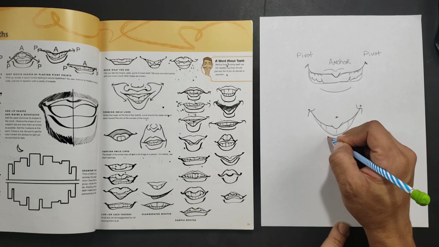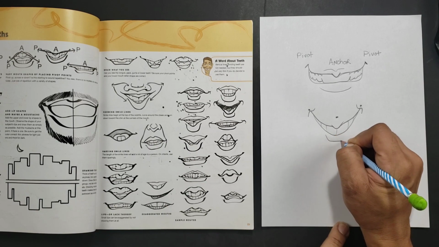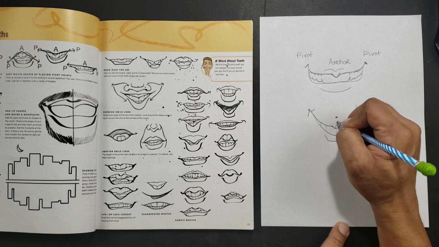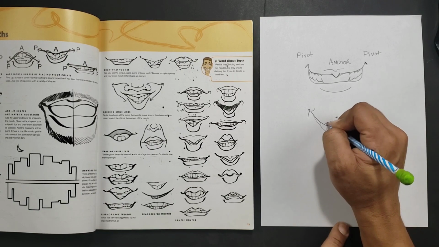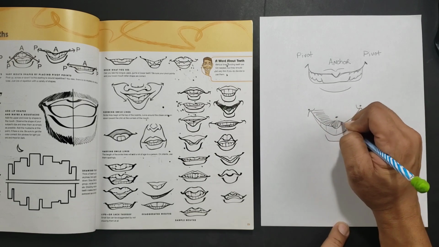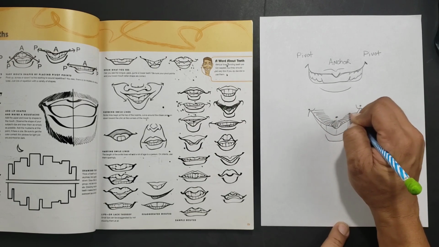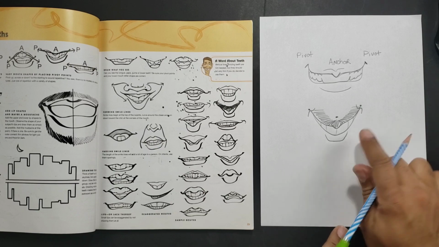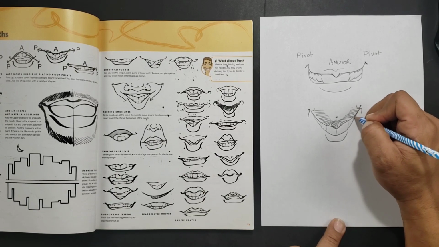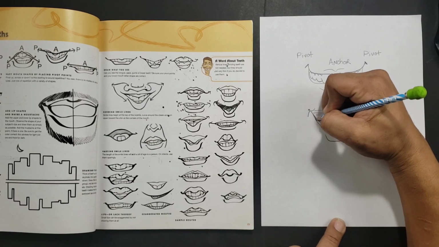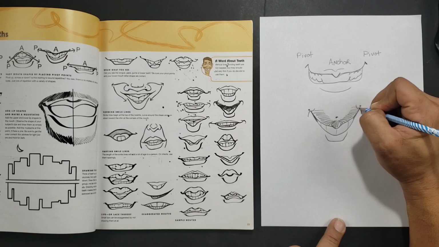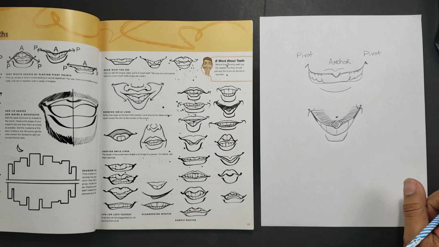And then we'll put our bottom line here, and we can make some little lines like this. And now we made a nice little smile. I like to add a little dark in the corner, because that'll make it look a little bit better. Normally I'd be using a marker, but today I decided to use a pencil with you guys.